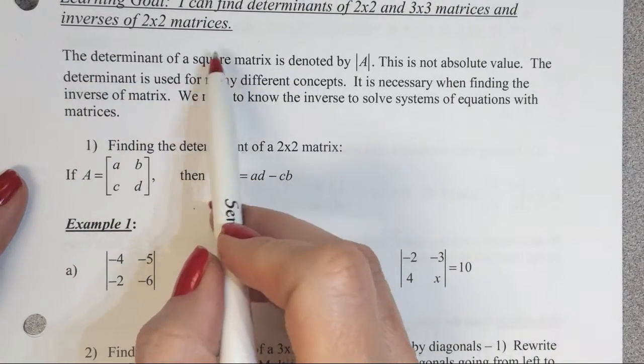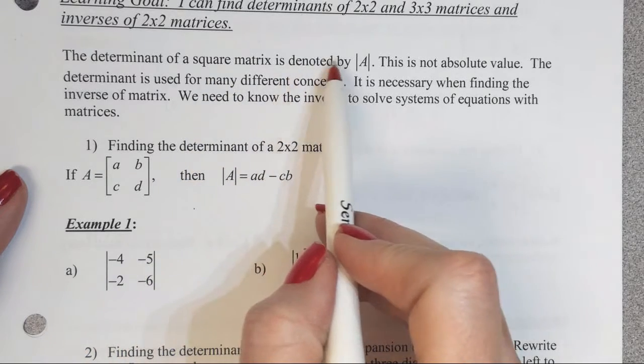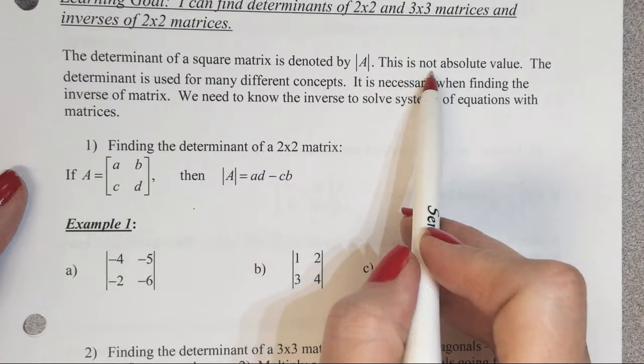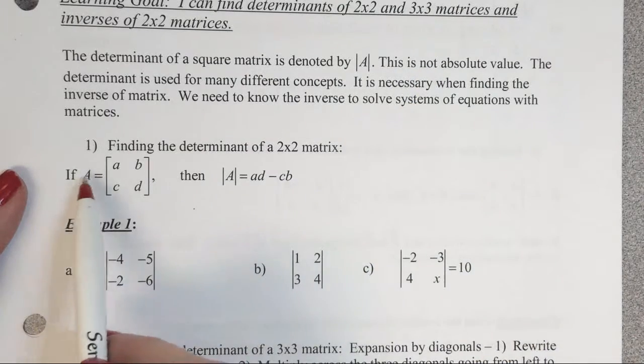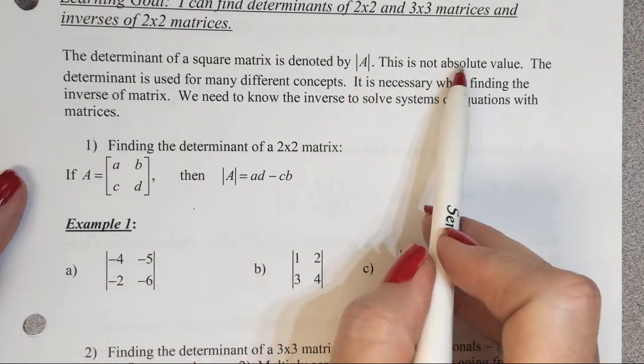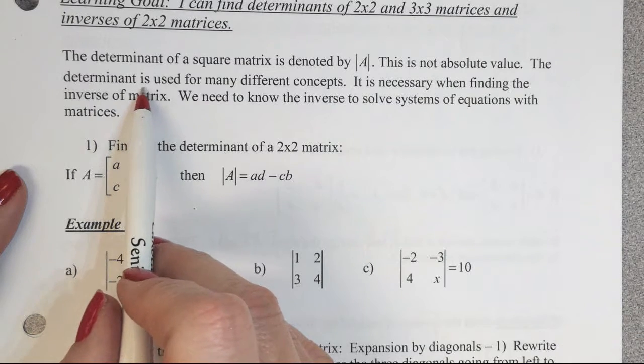The determinant of a square matrix, and it has to be a square matrix, meaning 2 by 2, 3 by 3, 4 by 4, is denoted by this symbol right here. This does not mean absolute value. If you were taking the ACTs and they gave you something like this, you would probably think it just meant to take the absolute value of all those numbers, right? Because you don't know any differently. Well, it doesn't mean that. It's completely different than the absolute value.